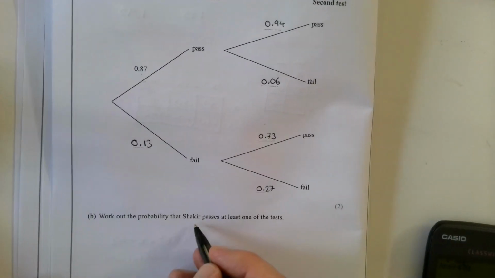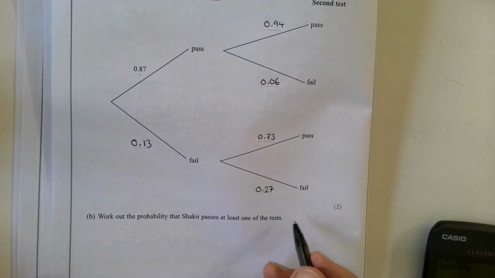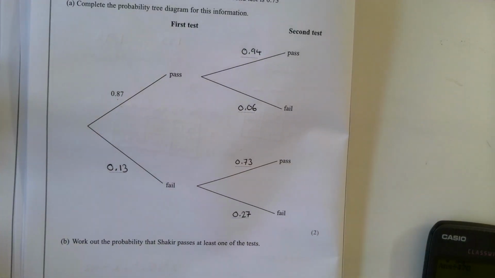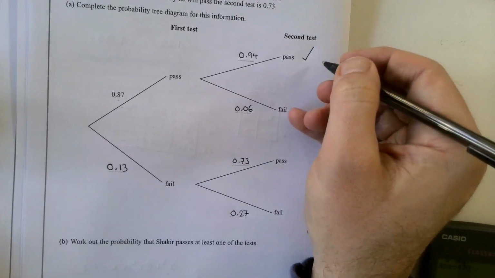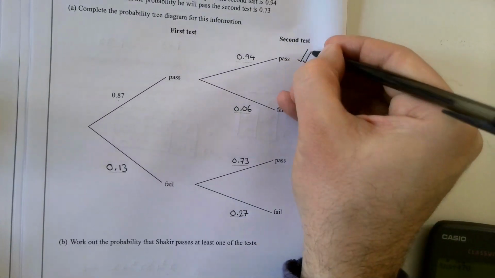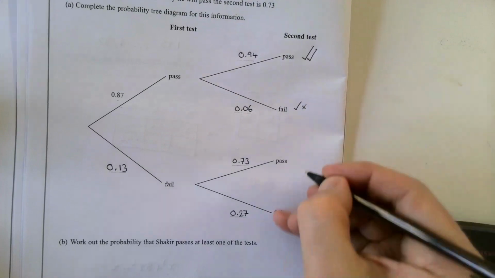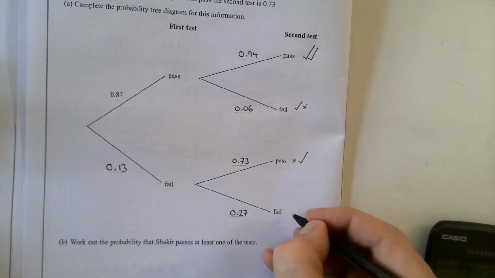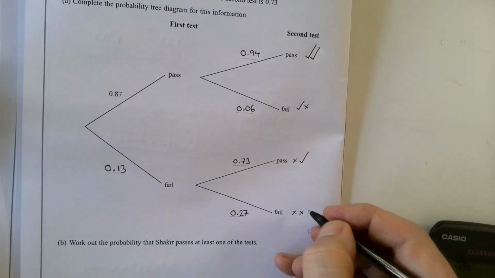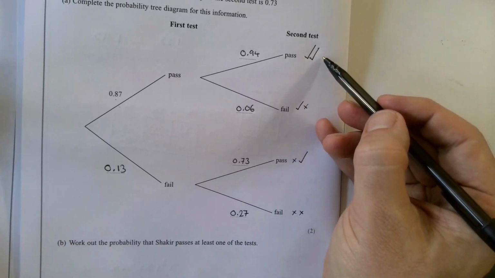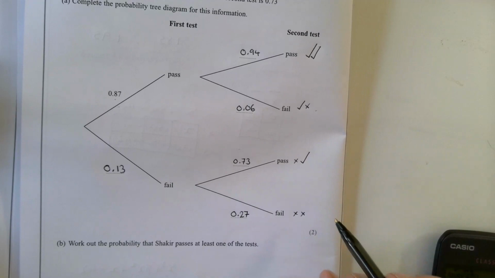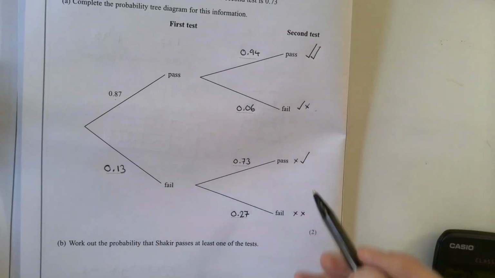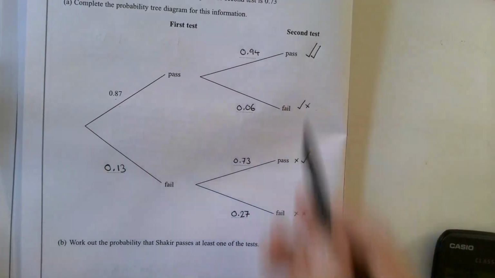Now work out the probability that Shakira passes at least one of the tests. So there's a bit of like options here. So I could work out pass, pass: I've definitely passed 2 tests. This one I've passed and then failed. This one I failed and then passed, and this one I failed and failed. So in terms of work, I could either work out this one, add this one, add this one and add them together, and I will get the chance of passing at least one test.